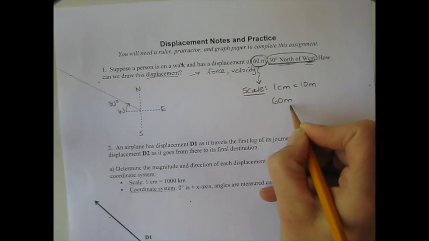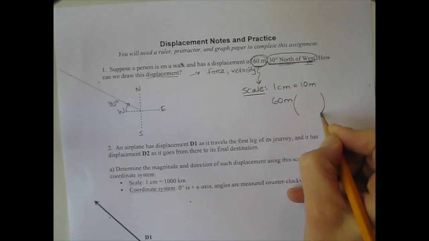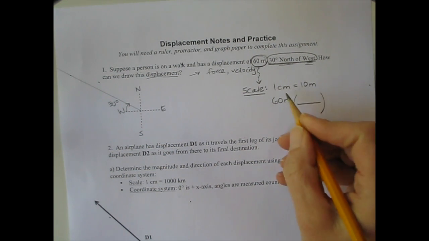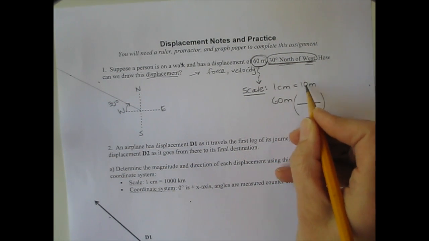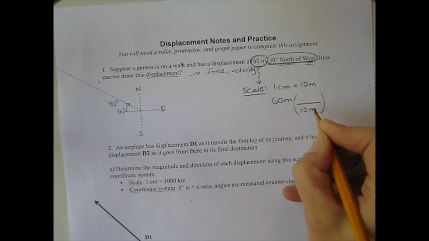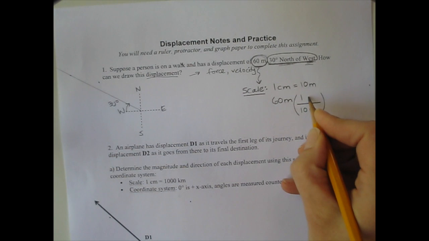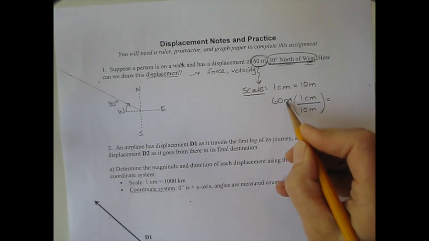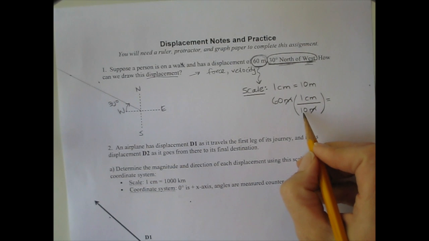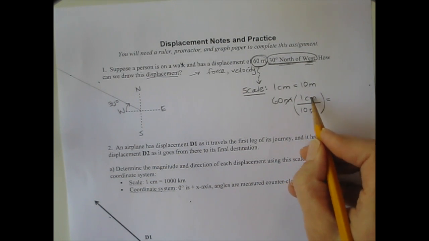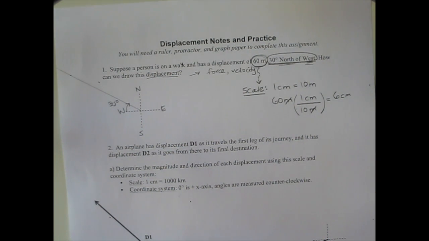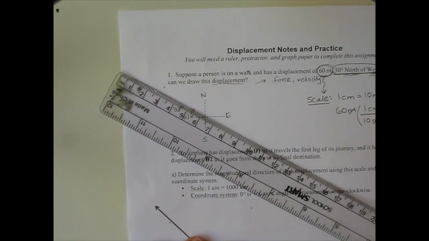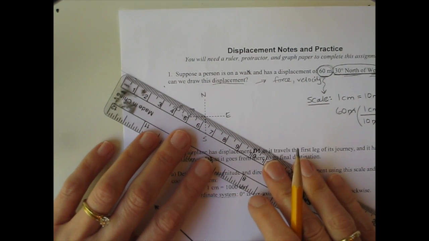So my displacement is 60 meters, and I'm going to multiply by this conversion factor, my scale. I want the meters to cancel out, so for my scale I'm going to put the meters on the bottom so that those will cancel out, and centimeters on top. Then the meters cancel out, and 60 divided by 10 is 6. 6 times 1 centimeter is 6 centimeters. So that tells me that my arrow needs to be 6 centimeters long. And fortunately, that is barely going to fit on my paper.